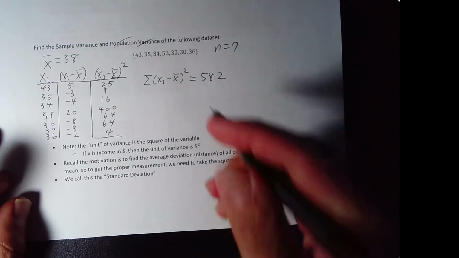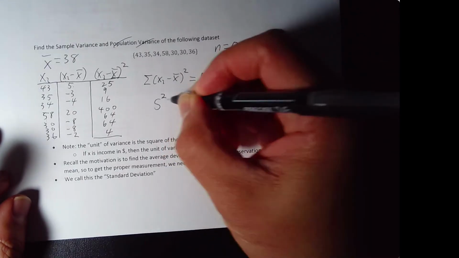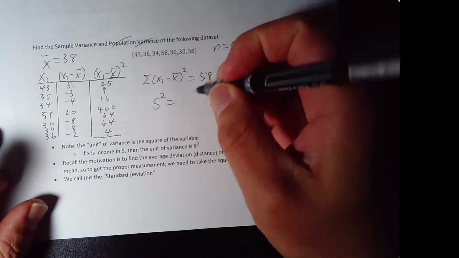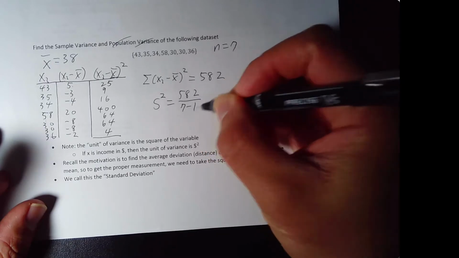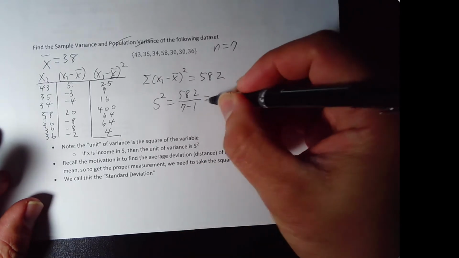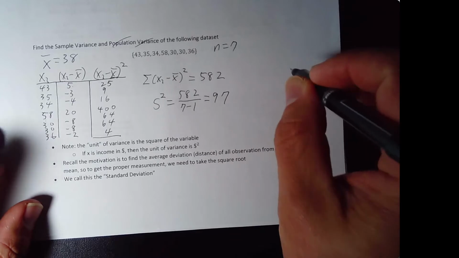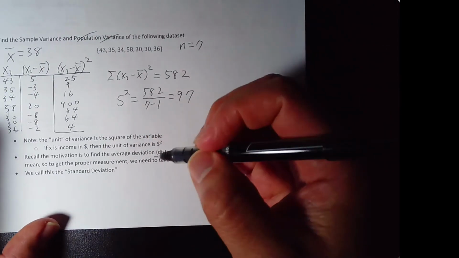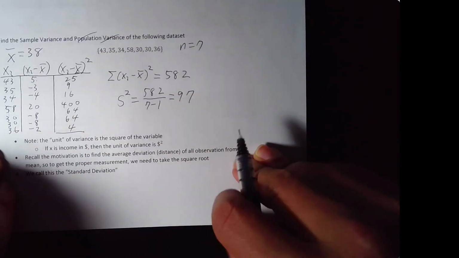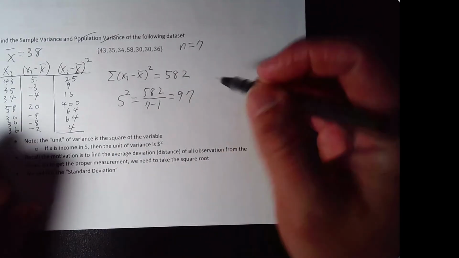Now, to get the sample variance, I'm going to need 582, and I'm going to divide it by 7 minus 1, n minus 1, and that is going to give me 97. And then to find the standard deviation, I'll just have to take the square root.